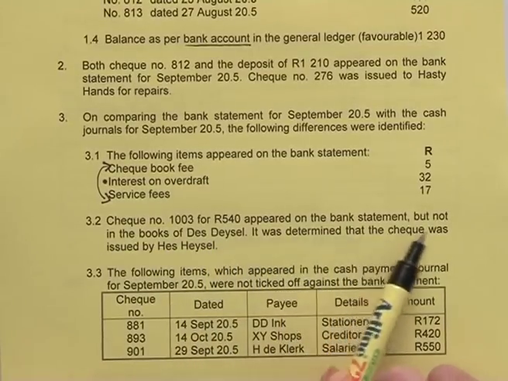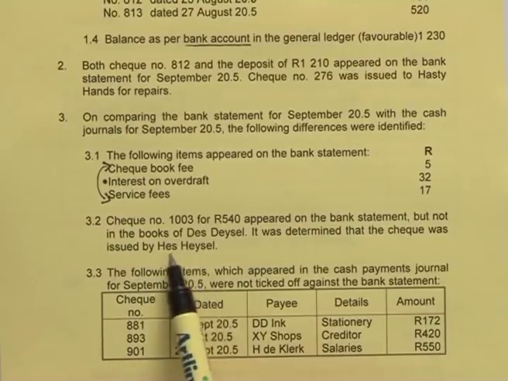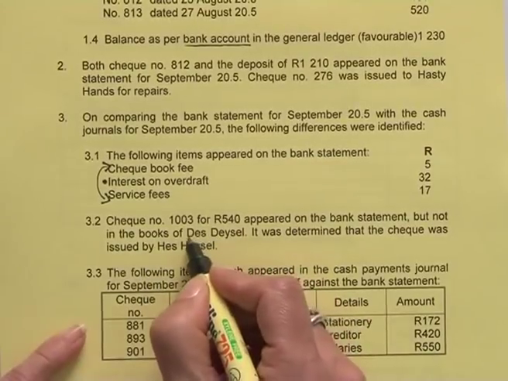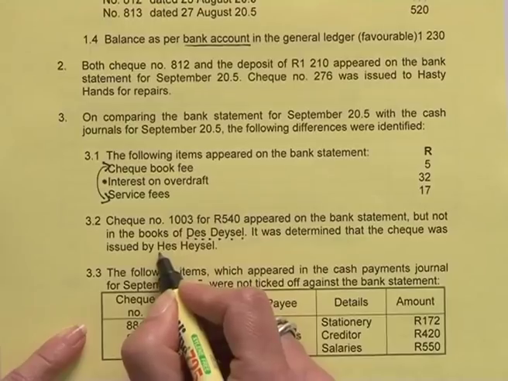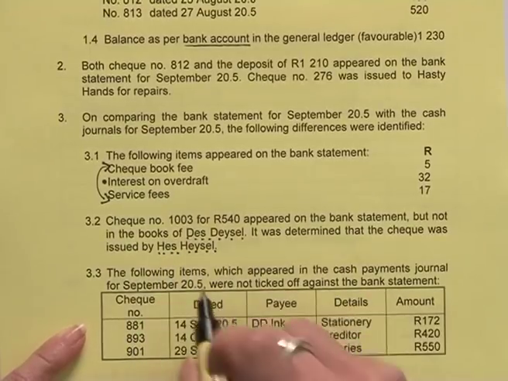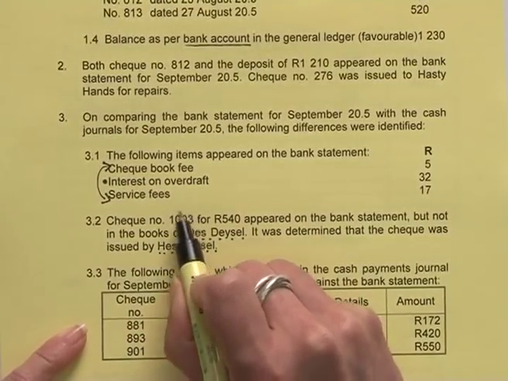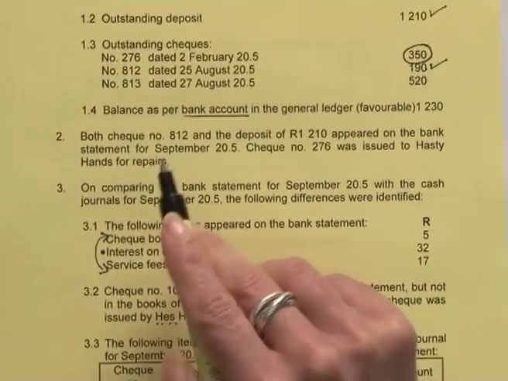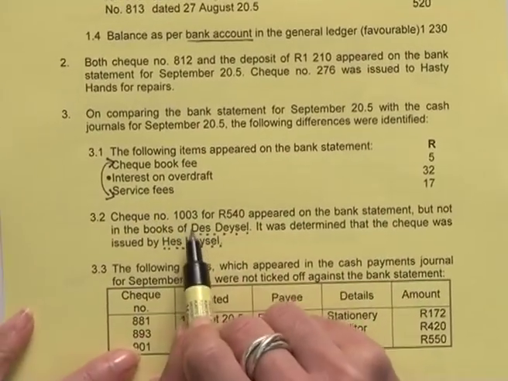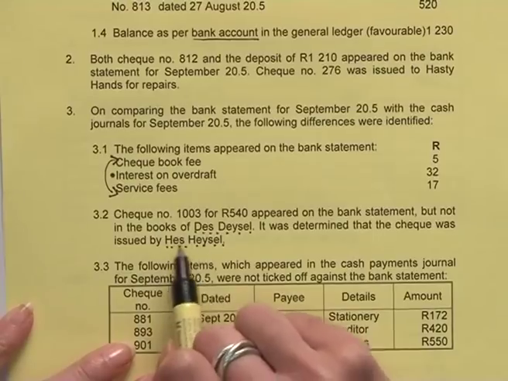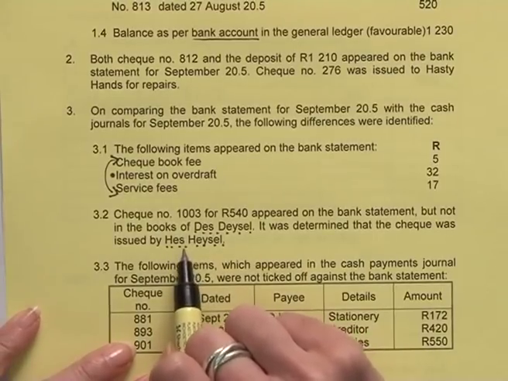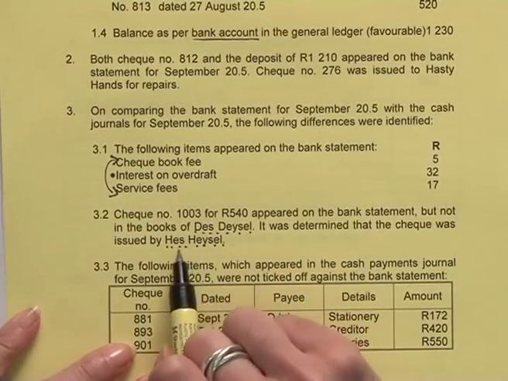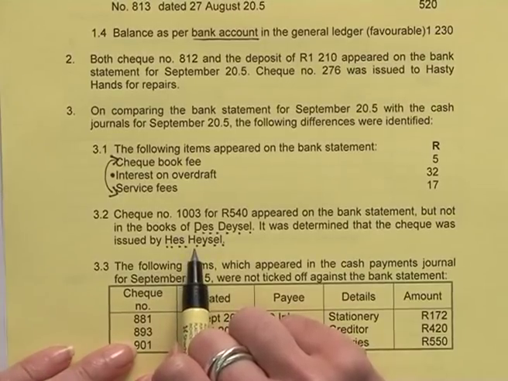It was determined that the check was issued by Deysel. Now we are doing the books of Deysel, so that implies that the bank actually deducted this check, which is in any case out of the range from our checks, so it's already some warning lights. The bank made a mistake by deducting this from the account of Deysel, although it's a check issued by Deysel.